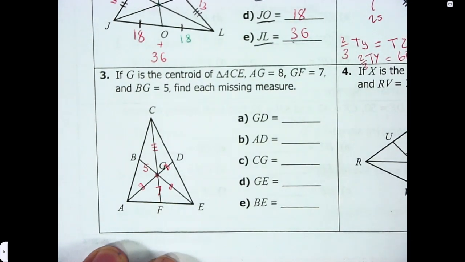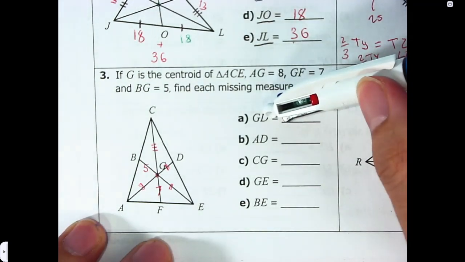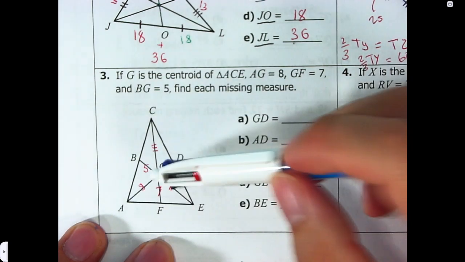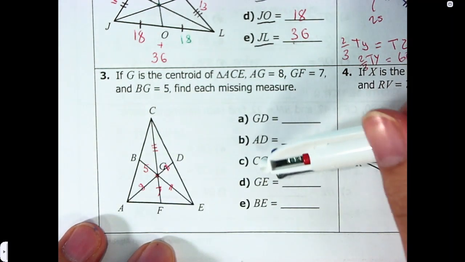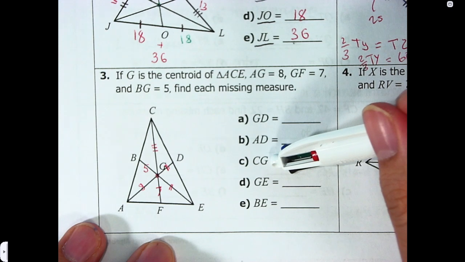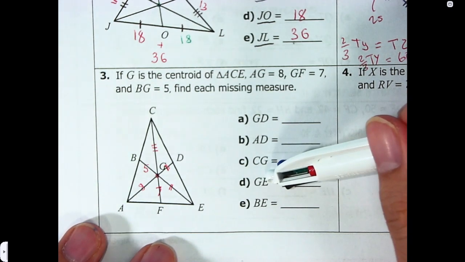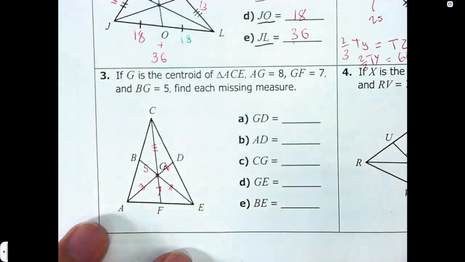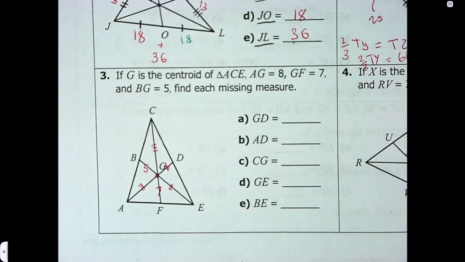Okay, that's number 3. GD, did we talk about that? Yeah, we talked about GD, and we talked about AD, because once you have GD, AG and GD together give us AD. CG, we talked about that, because that is twice FG. GE, that's twice BG, because E is a vertex, so if you have a vertex, you double it up, or multiply by 2, or divide by 2. So the vertex portion is always 2 times as much.